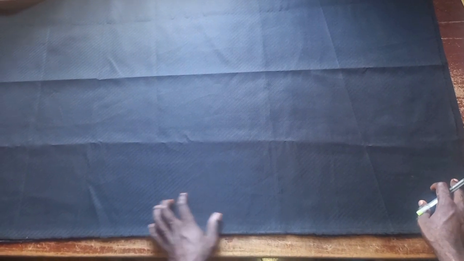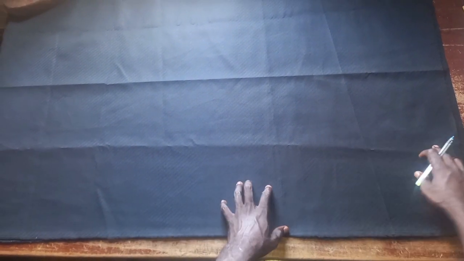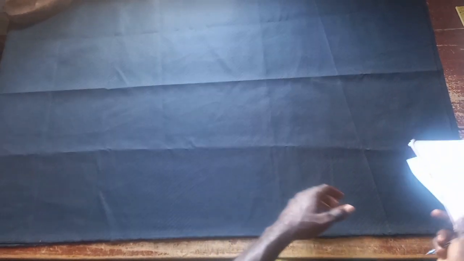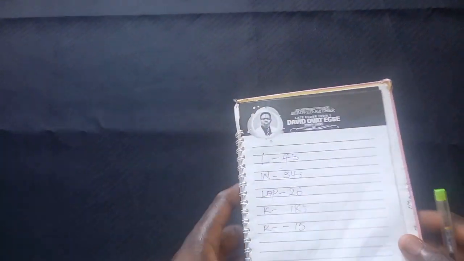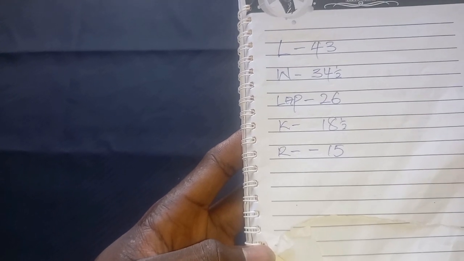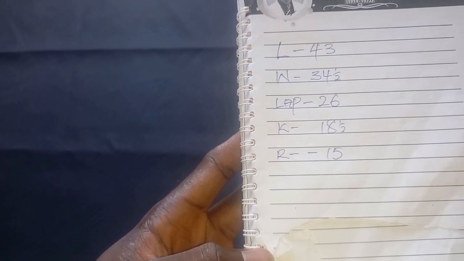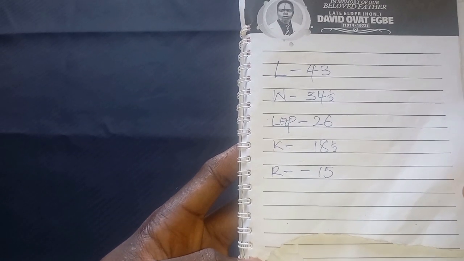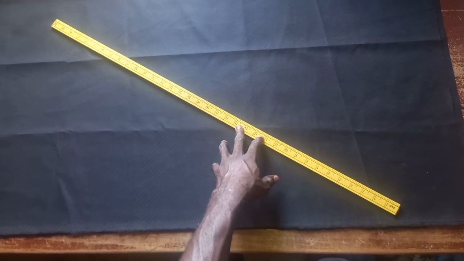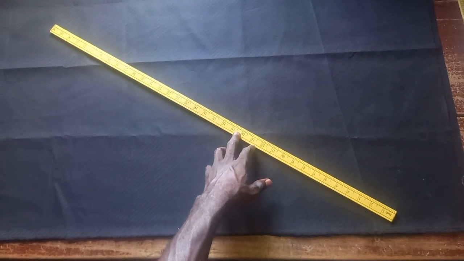So just stay tuned as I apply these 5 measurements: the length, the waist, the laps, that is the thigh, the knee, and the round. Those are the 5 basic measurements we have in a trouser. So these are the measurements already: the length 43, the waist, the laps, the knee, and the round, that is the ankle measurement. Very, very essential. You can derive your crotch from here, your hips from here, and everything you need in the trouser is in these 5 measurements. So these are the things we'll be needing to have a good pant.